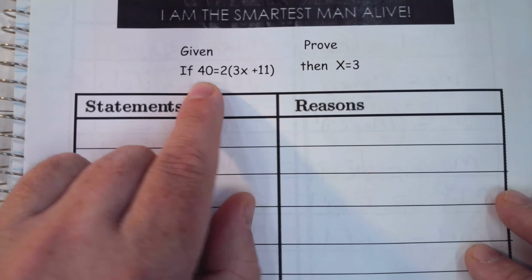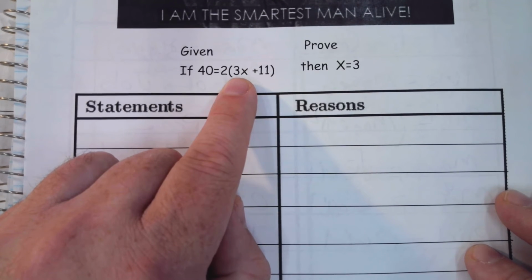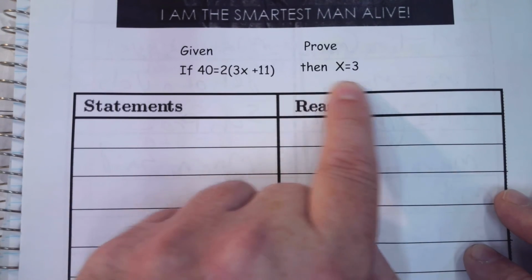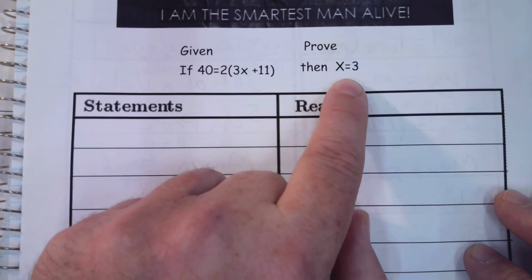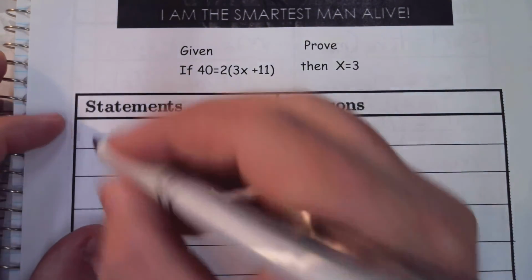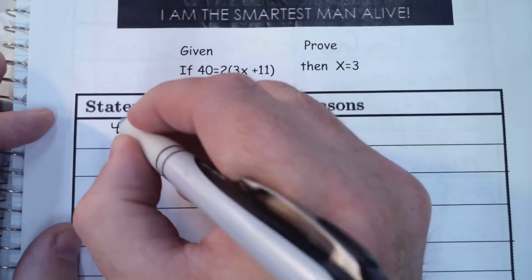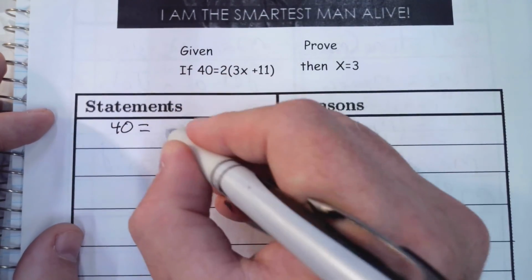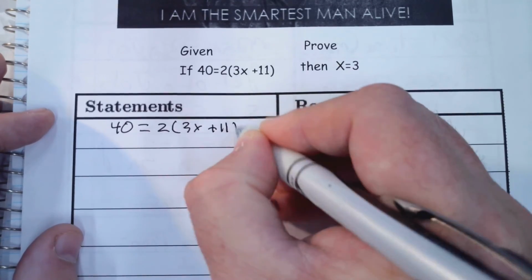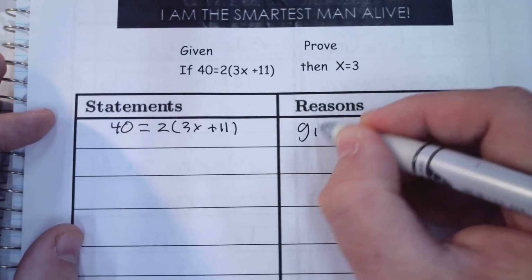All right, so this is what our stuff is going to look like. So this looks like a regular algebra problem, yes? And then we're supposed to prove this. Okay, so let's go ahead and try to do this on our own. Of course, the easy part is this: 40 equals 2 parentheses 3x plus 11. And that's going to be given.